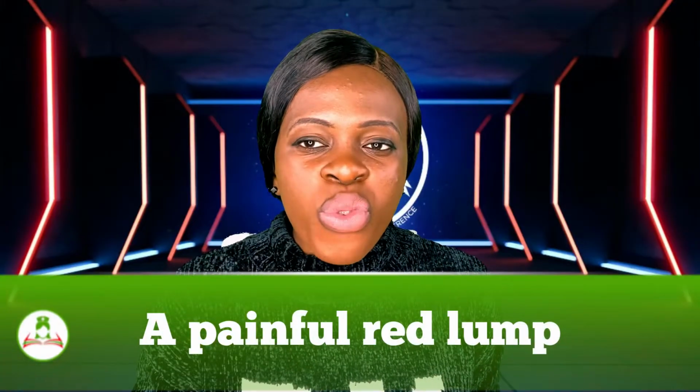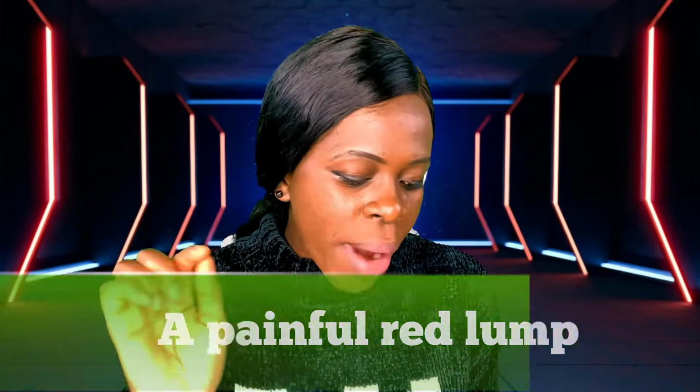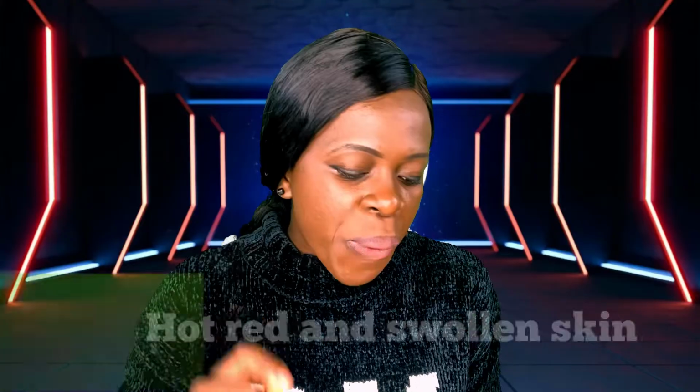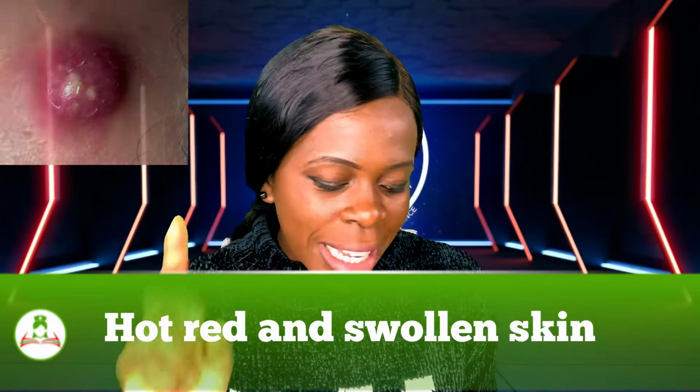Now that takes us to the signs and symptoms that one is likely to experience. Remember I said it's an infection that affects the skin. I actually documented the signs and symptoms here. I don't want to forget any. The first one I have here is a painful red lump. The second is hot, red and swollen skin. Then the third one is sores, crusts or blisters.